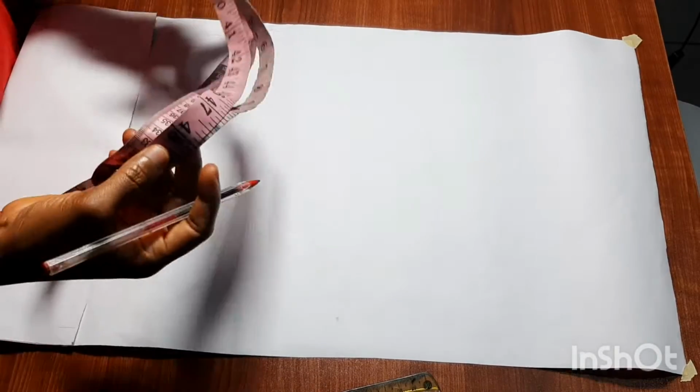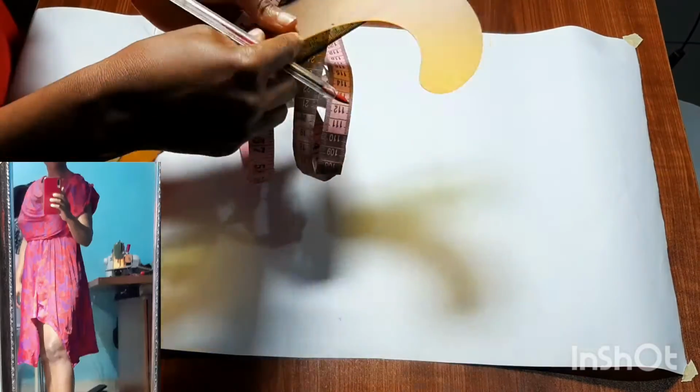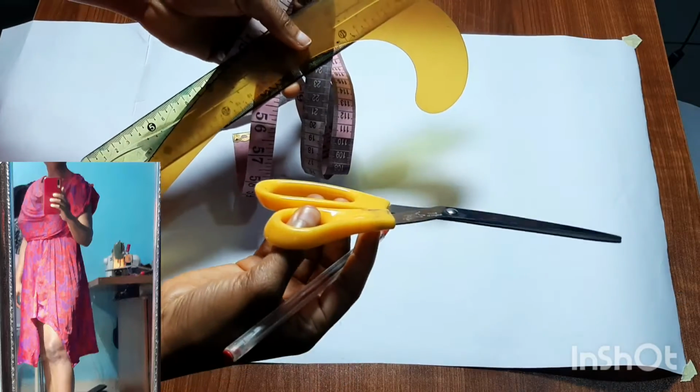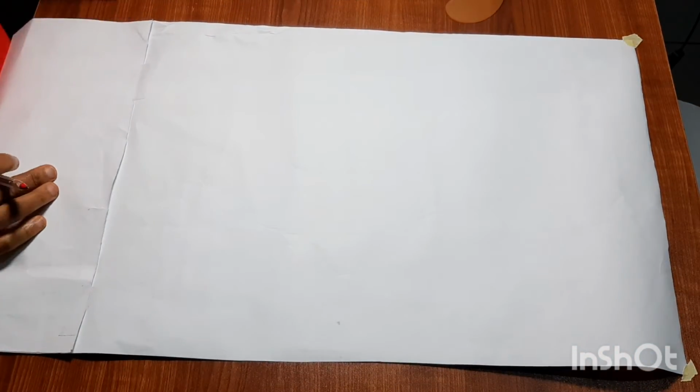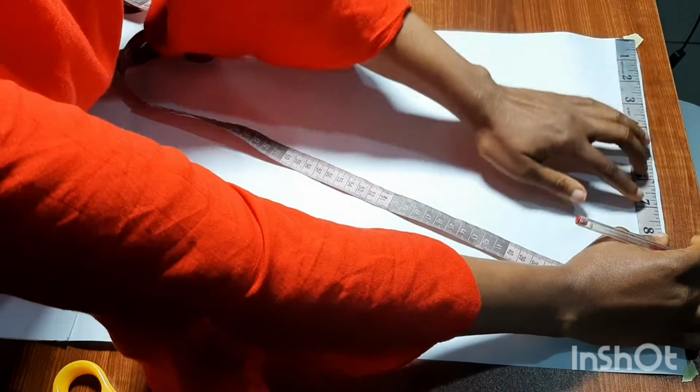Today we want to learn how to sew this fine asymmetric gown, this fine gown with a cowl neck. The tools we need are a straight ruler, a curved ruler, scissors and pattern paper. The first thing is to draft our basic bodice pattern.